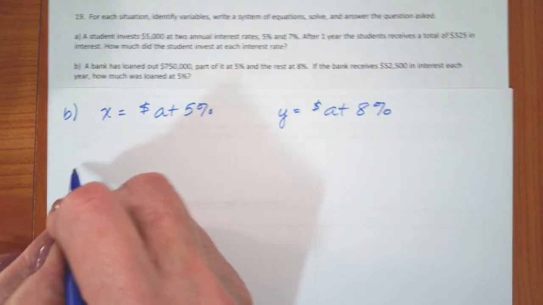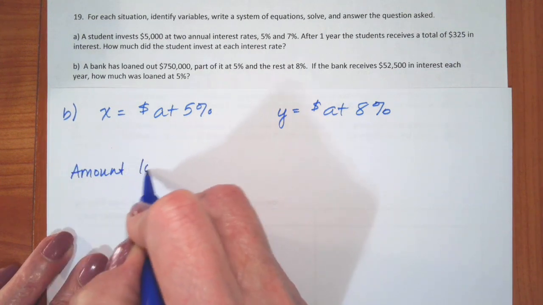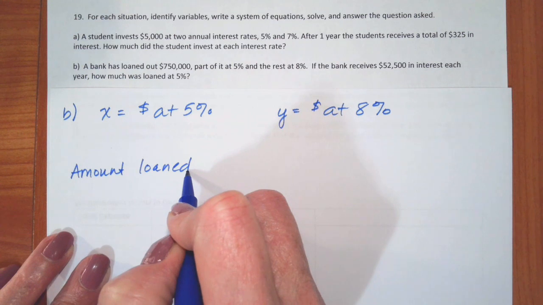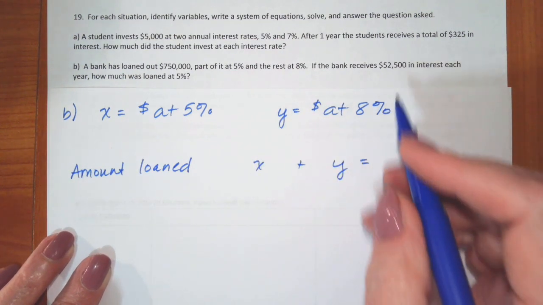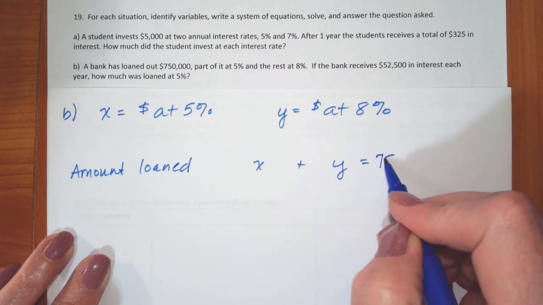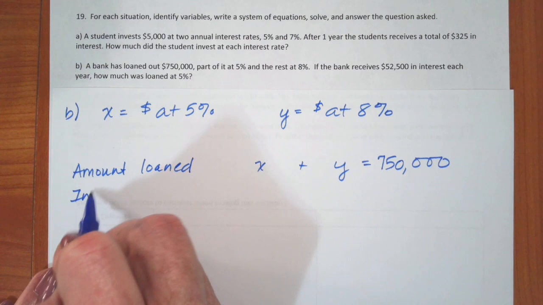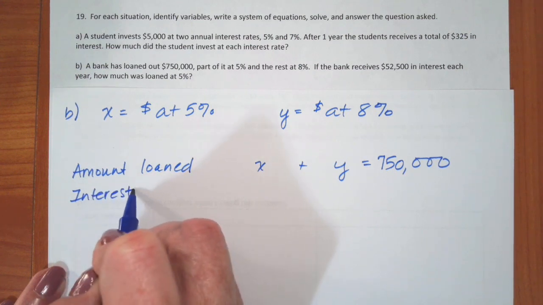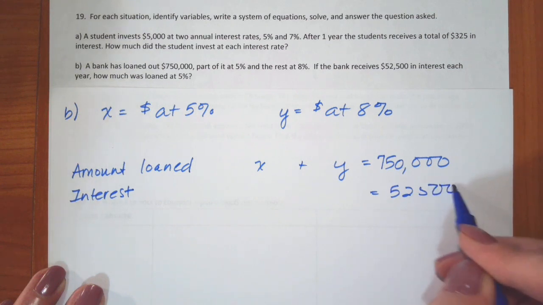So, we know the amount loaned, which is x plus y, has to equal 750,000. The interest has to total 52,500.